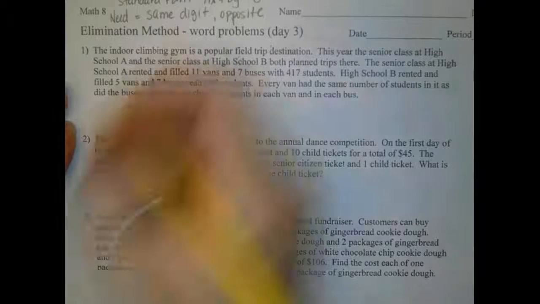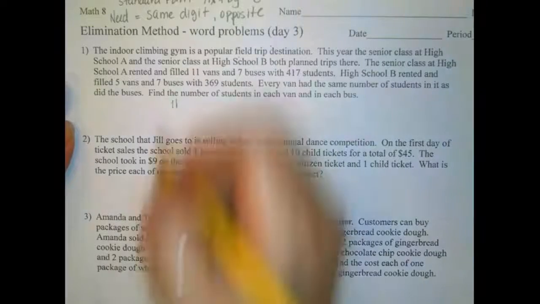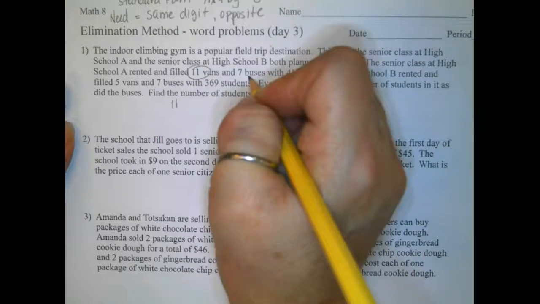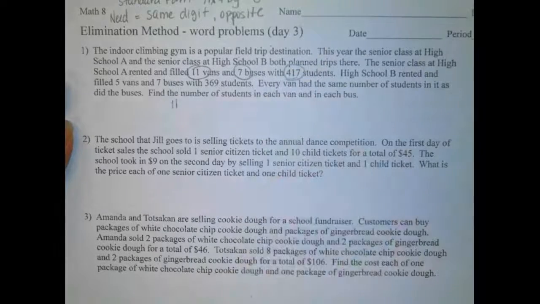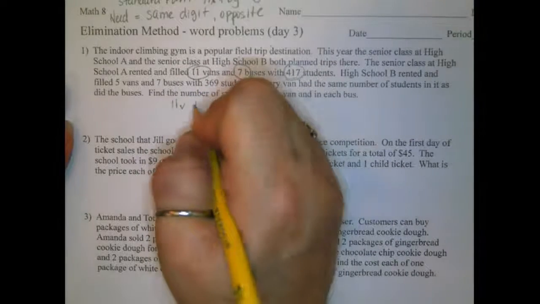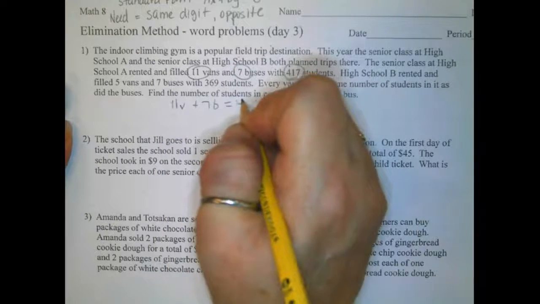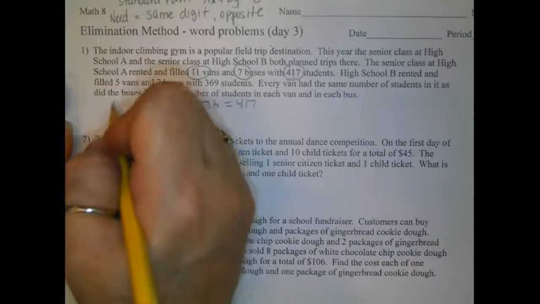So we can say 11 what? And 7 what? Equaled what? So I can turn that into an equation, right? 11 vans plus 7 buses were a total of 417 students. This is high school A.